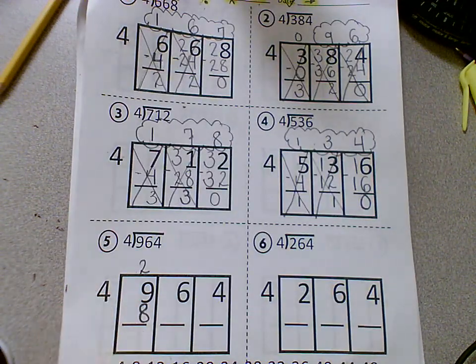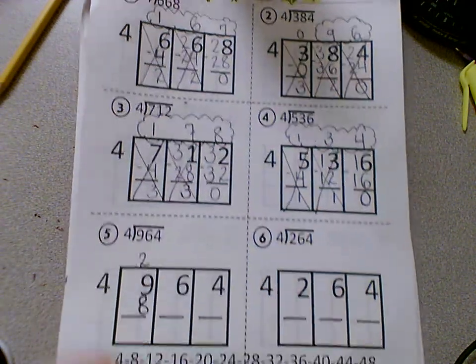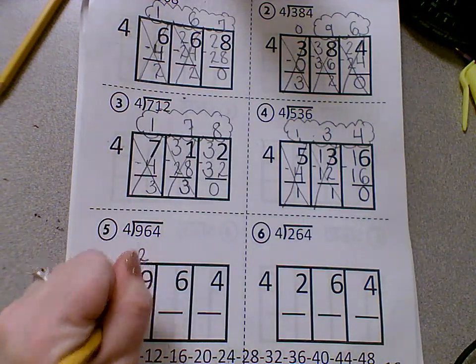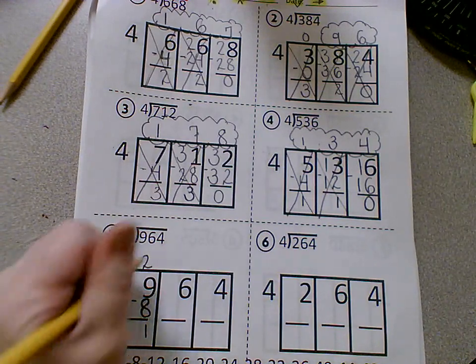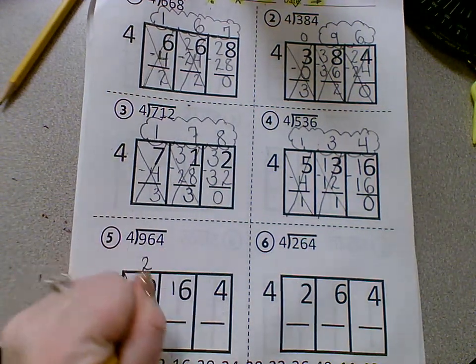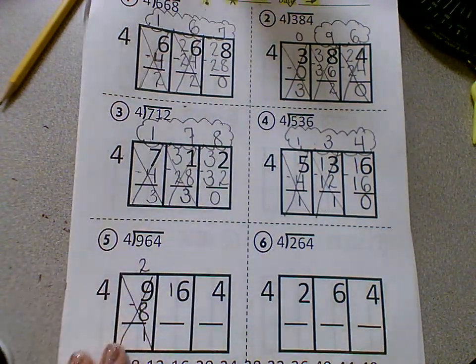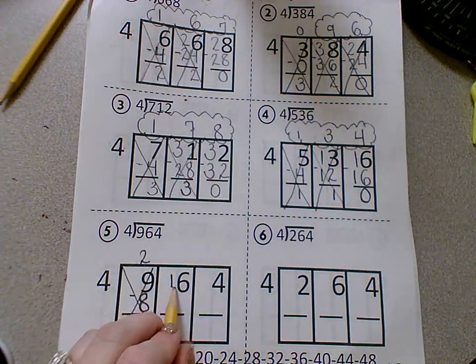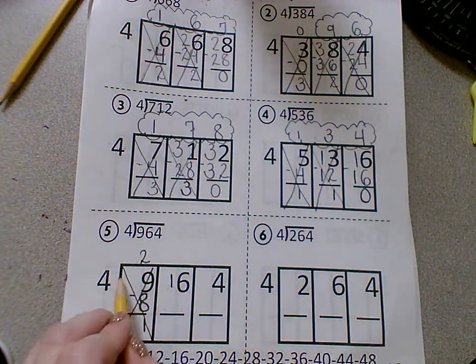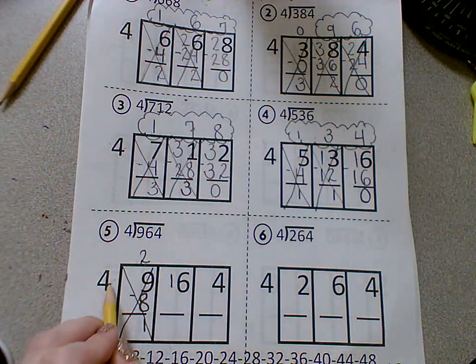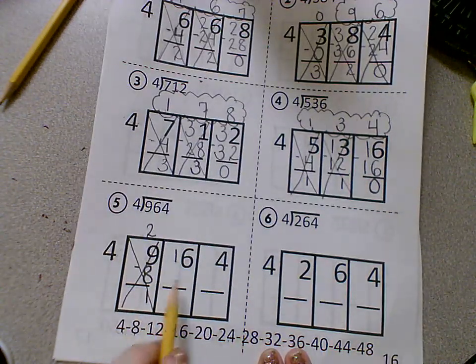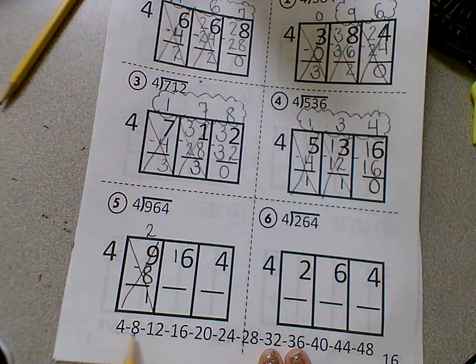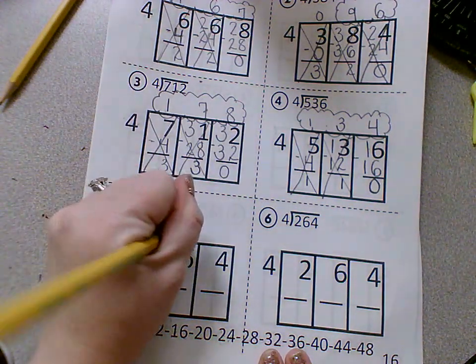After multiplying, do you know what comes next? Subtracting. 9 minus 8 is 1. We checked our work. It looks good. Let's bring this 1 over here and make that a 16. Now we're going to do 16 divided by 4. 4 times what equals 16? How many times will we multiply to get to 16? Let's count. 1, 2, 3, 4.